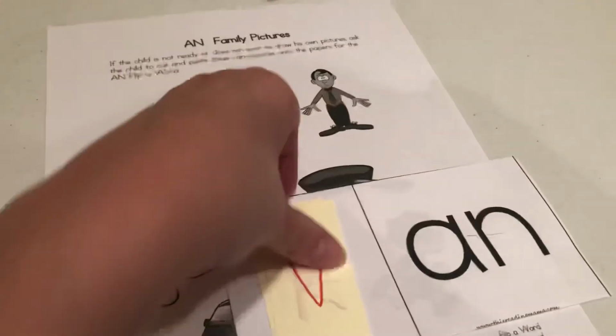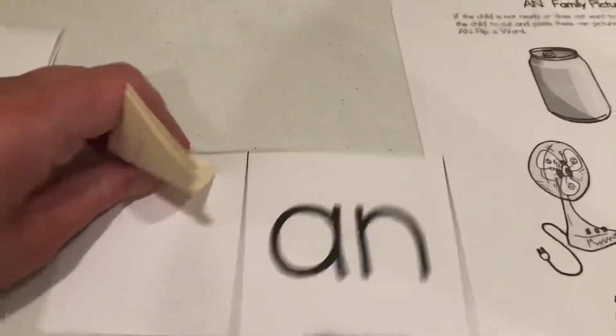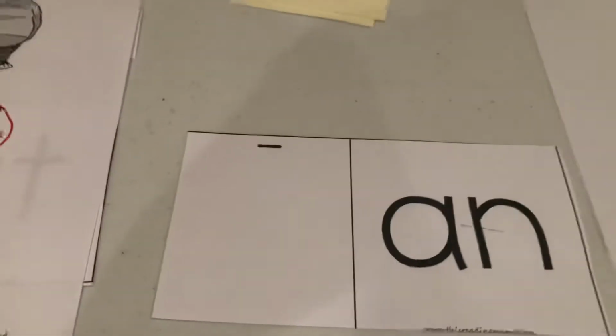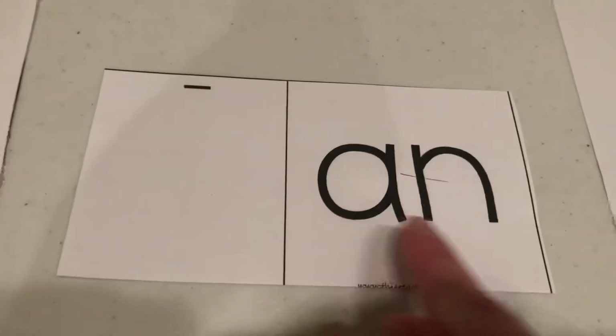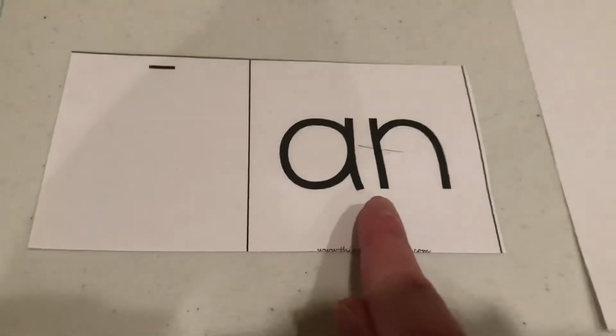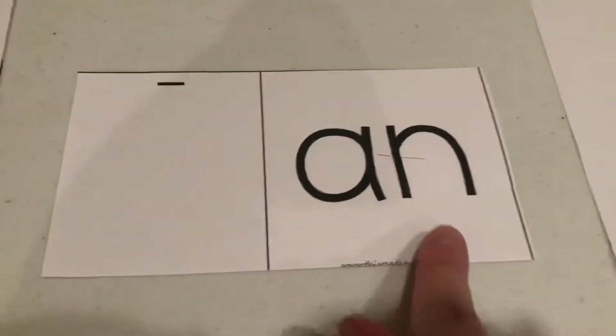Now I'm gonna move my at family aside and I'm gonna bring a new family in. I'm gonna take off our letters for just a second and I wanna see what family are we working with. When I have the A and the N, this is going to be the an family. Can you say that with me? Let's say it 3 times. An. So the second part of our word is always going to be the same. It's going to be that an sound.